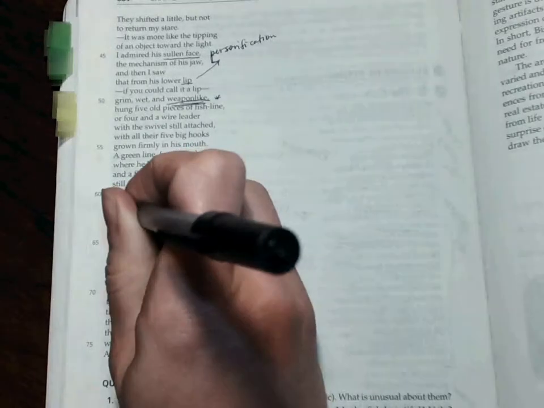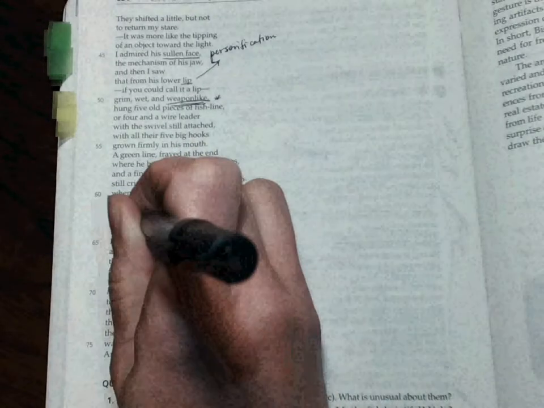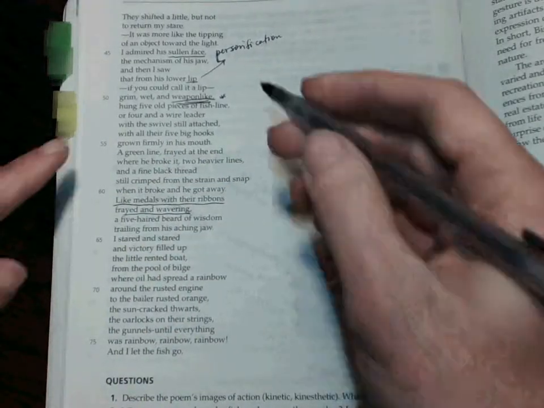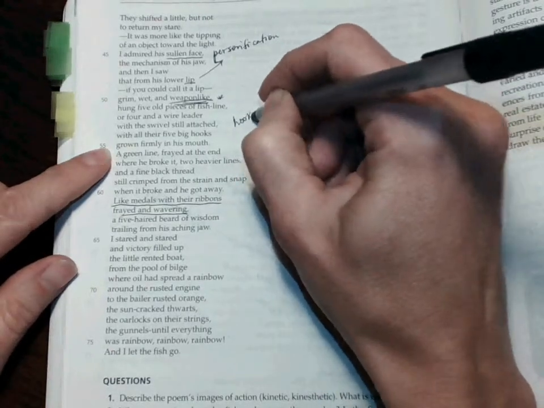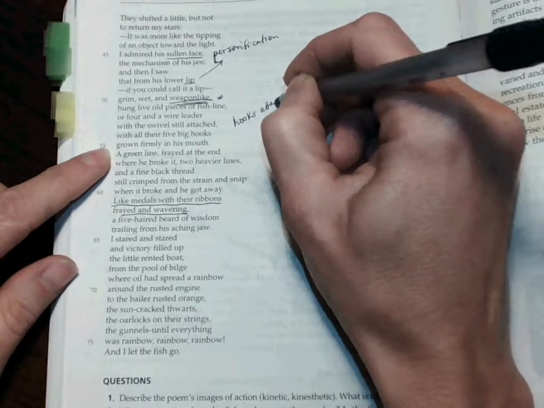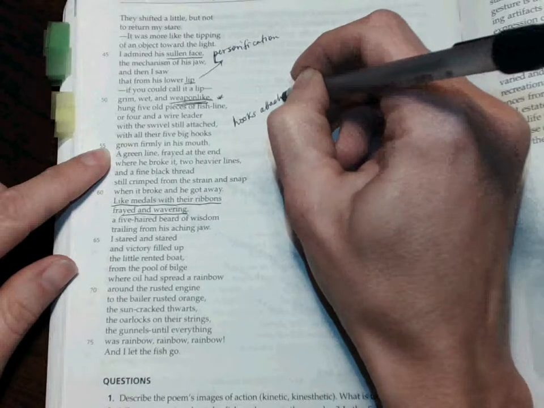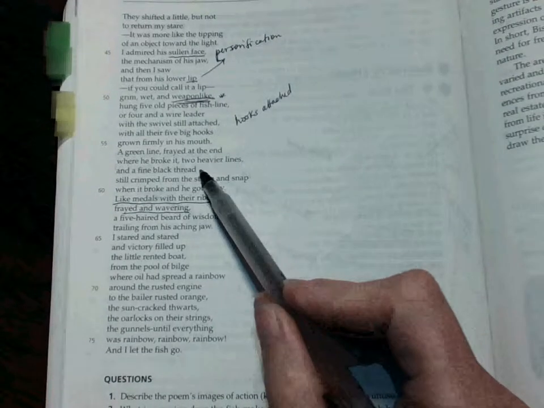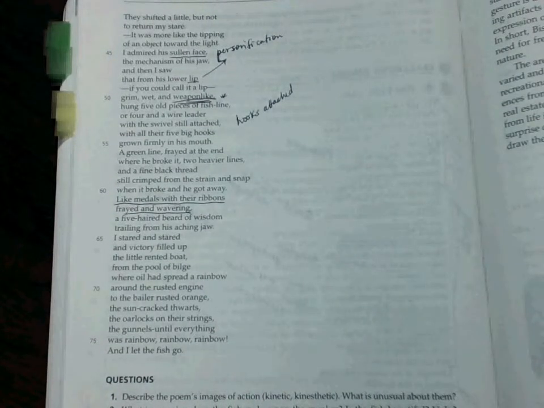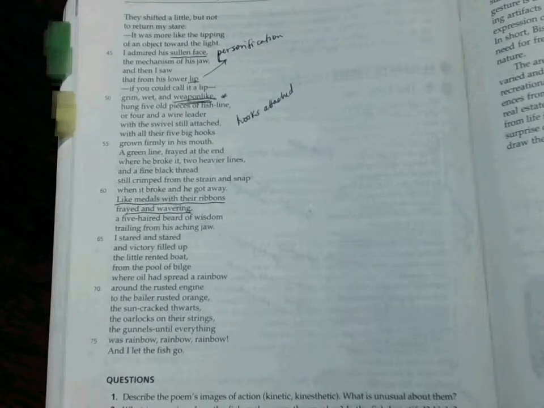Okay, right here, first of all, the fish has many hooks and strings attached. This shows that he's been caught a few times, okay? And he's snapped the string, broken and gotten away. So you get the sense that he's old, he's been around the block a few times, he's been caught before, he's gotten away. He's a very strong fish.